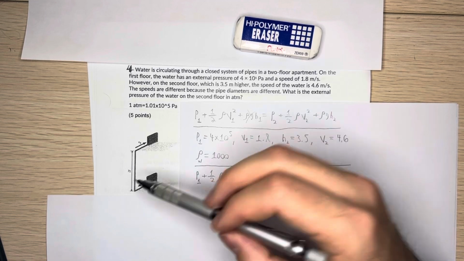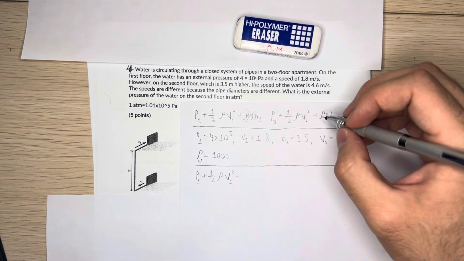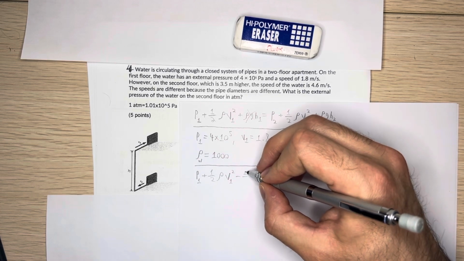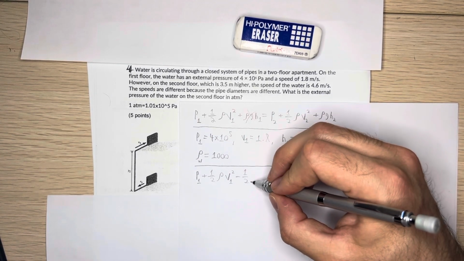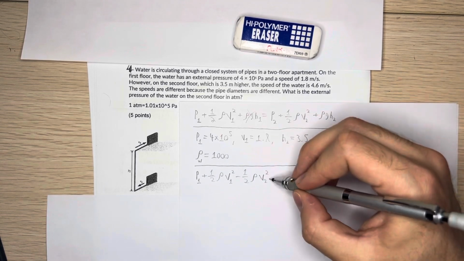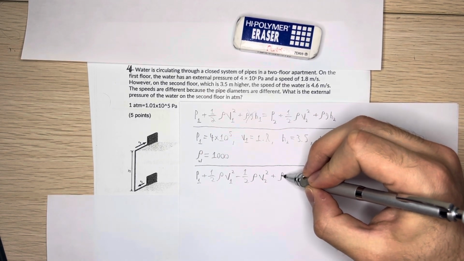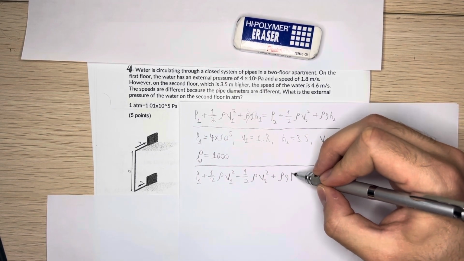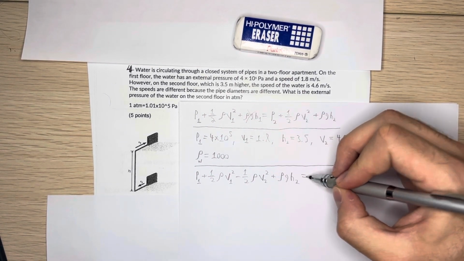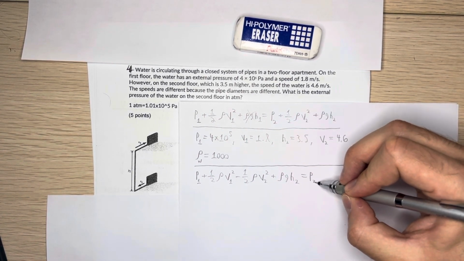So that's why we're saying that is 0. So this cancels out. We'll subtract these over. So minus 1/2 density of water times velocity of the second floor squared, plus rho times gravity times the height of the second floor. And that is equal to pressure 2.